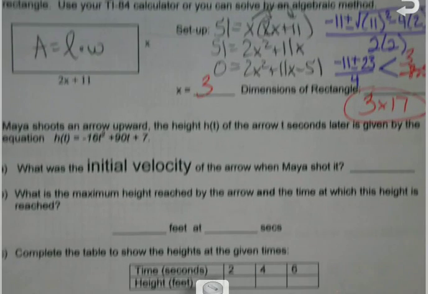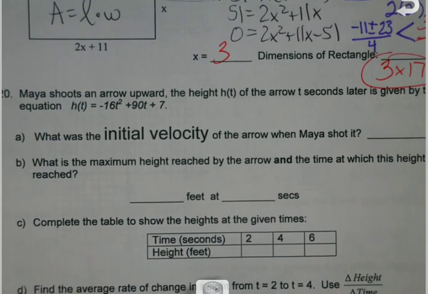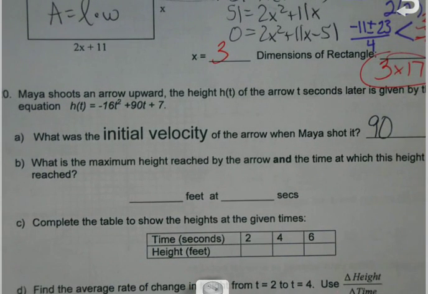Now we start getting into some calculator stuff. Okay, Maya is going to shoot an arrow upward. The height of the arrow after t seconds is given by the equation negative 16t squared plus 90t plus 7. What was the initial velocity of the arrow? No math to do here. It's the number in front of t. It's the number in the middle. That's it.